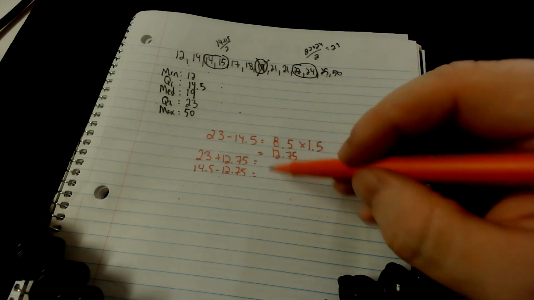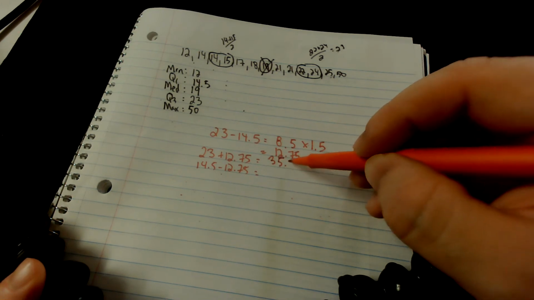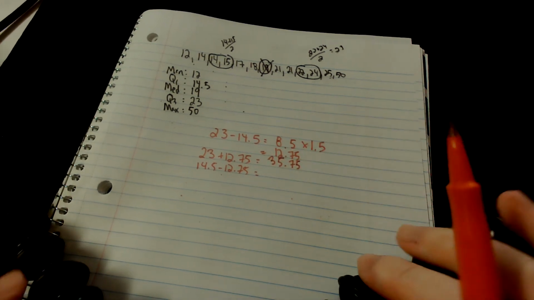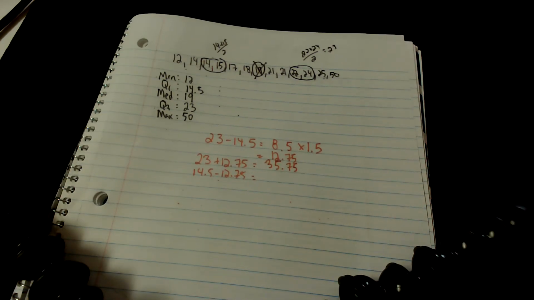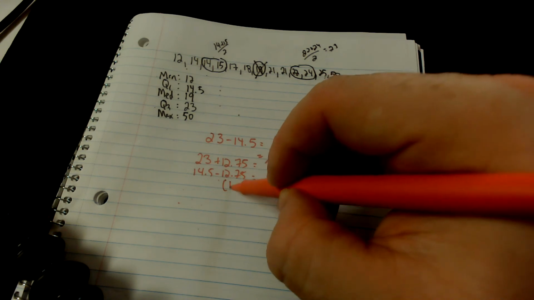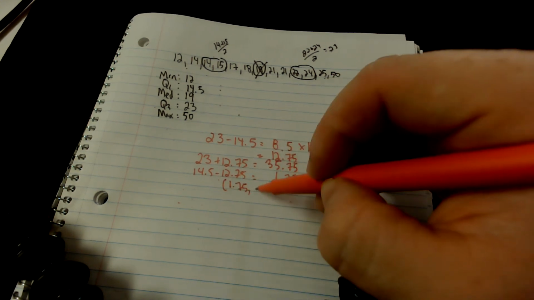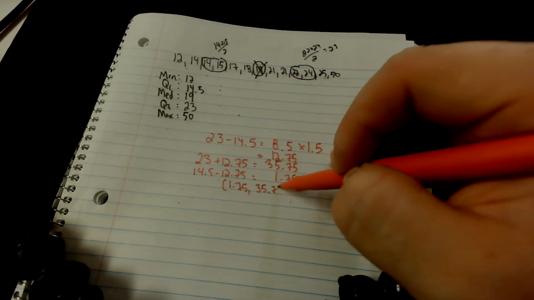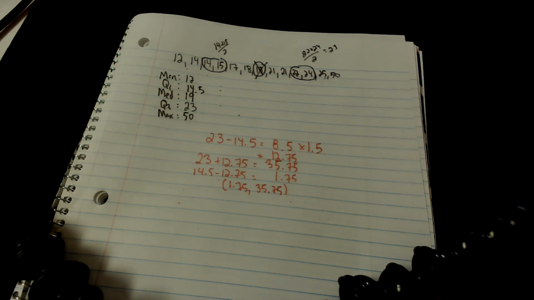So let's see what I get. I get 35.75. And when I do 14.5 minus 12.75, I get 1.75. So what I'm looking at here is this. Anything lower or less than 1.75 would be an outlier. Anything greater than 35.75 would be an outlier.